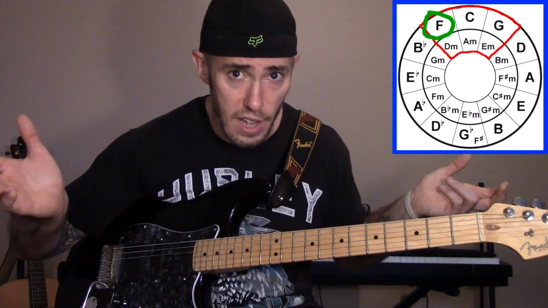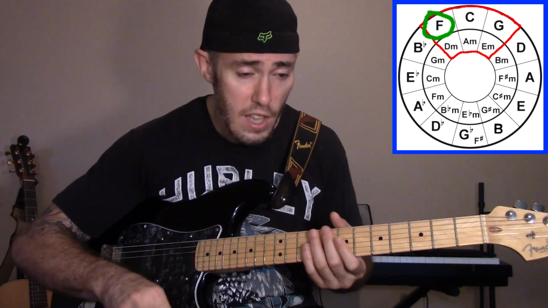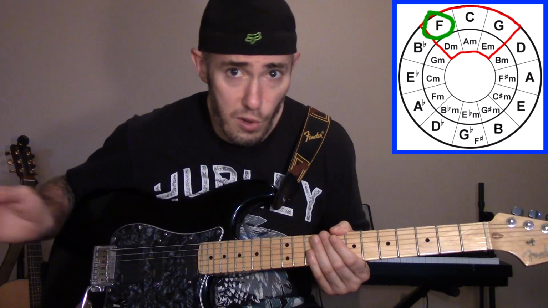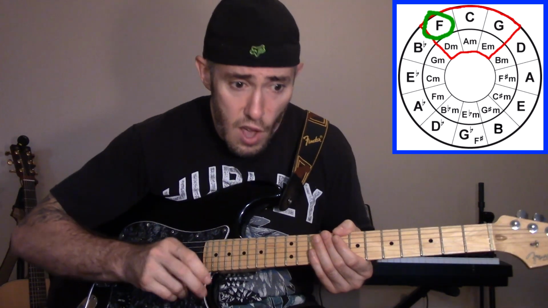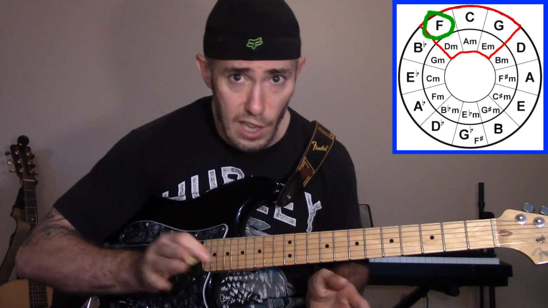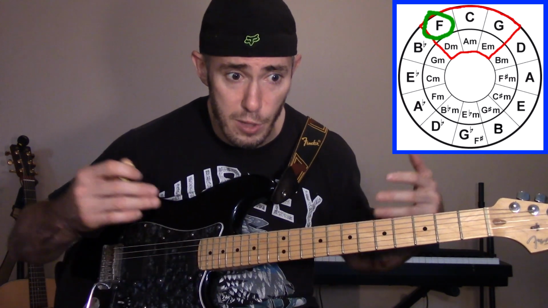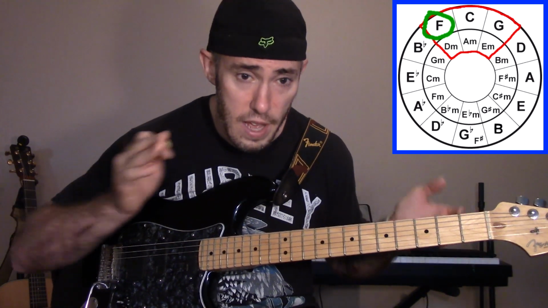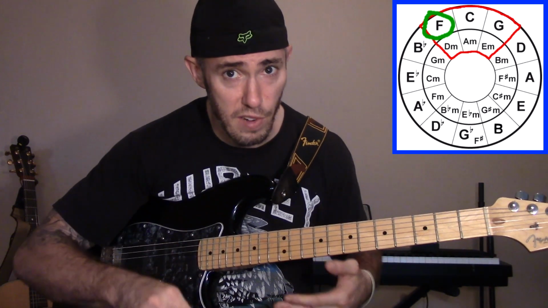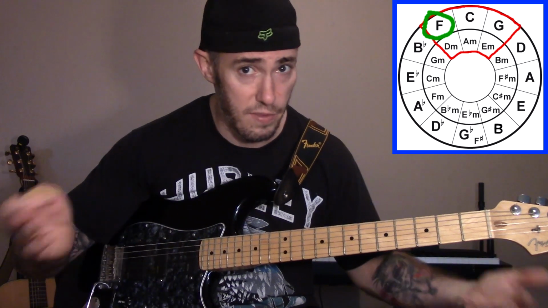Okay, what is the fifth of F? The fifth of F is C. You can verify that by looking at the circle of fifths. If you look at any letter on the circle of fifths, whatever letter follows it in the clockwise direction is going to be the fifth of that particular note. So F, you look in the clockwise direction, you see a C. C is the fifth of F.